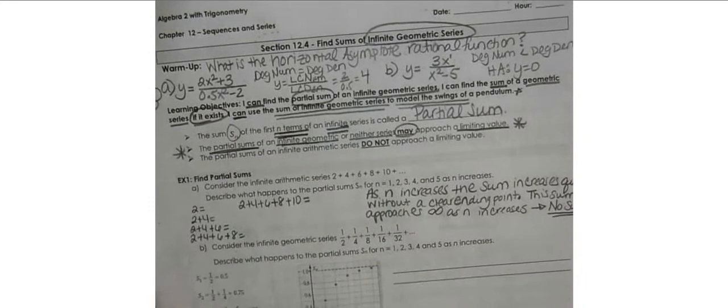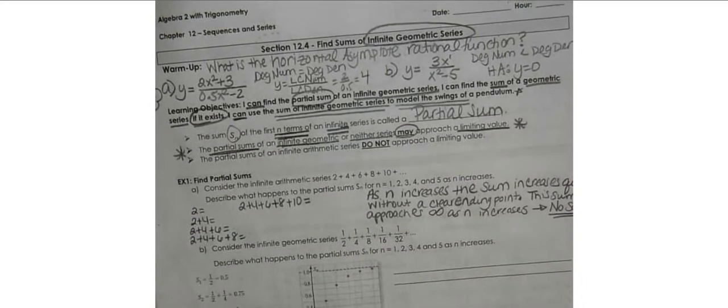Sometimes a sum will approach a number. Like if you were to add the first term, the second term, the third term, the fourth term, eventually it'll reach the number 1 or the number 5. And those values approach an asymptote, just like what we learned in chapter 8, if we were to graph all of those functions.